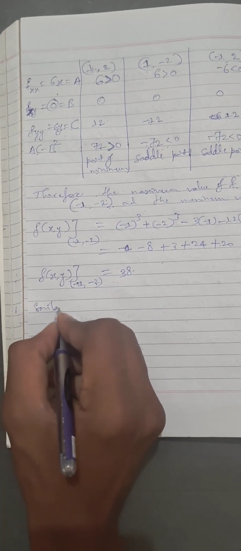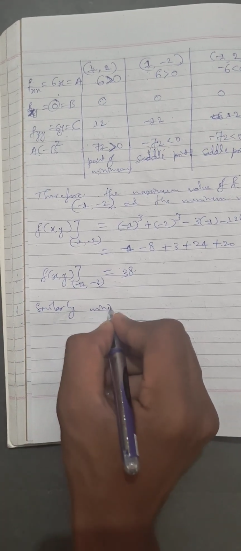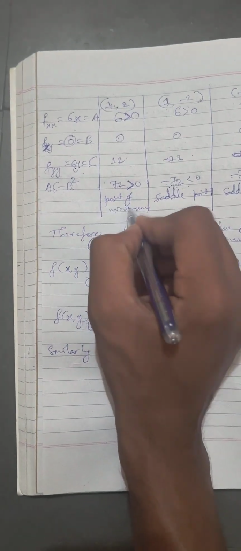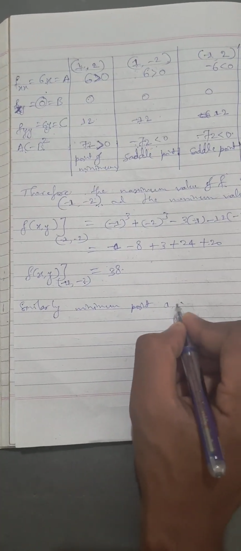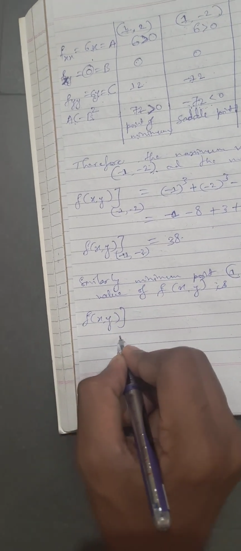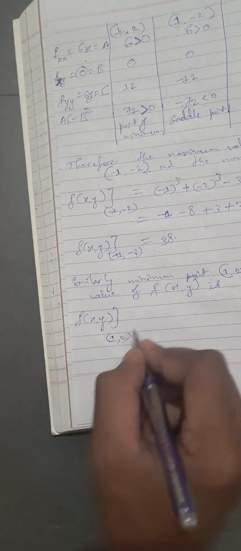Similarly, what is the minimum point here? The point of minimum is 1 comma 2. And also the minimum value of f of x comma y at 1 comma 2, that is what the minimum value is.